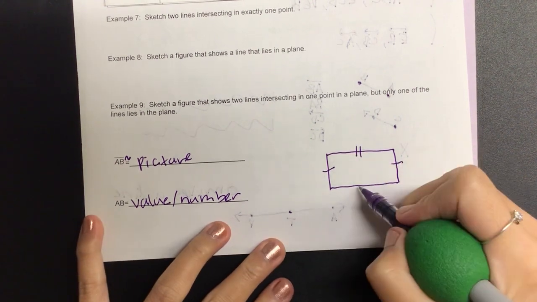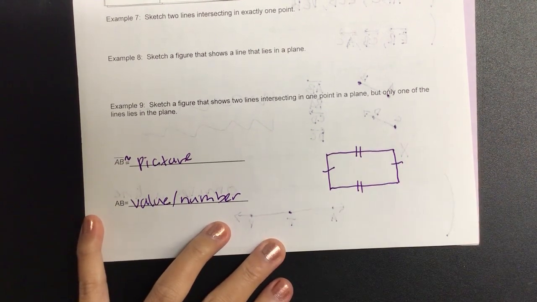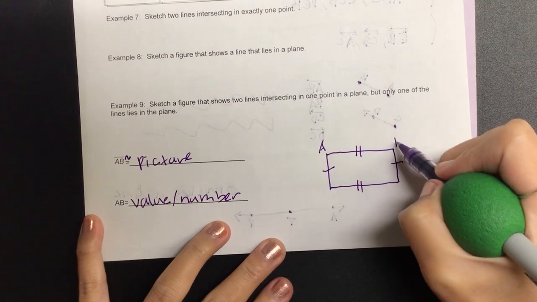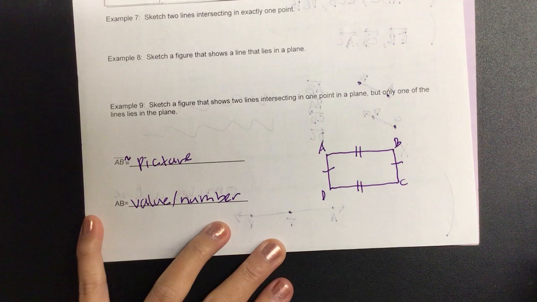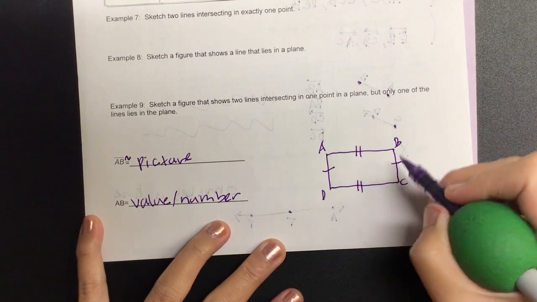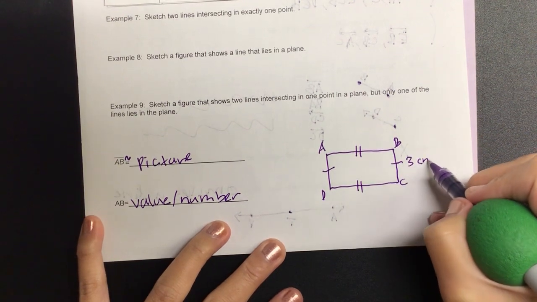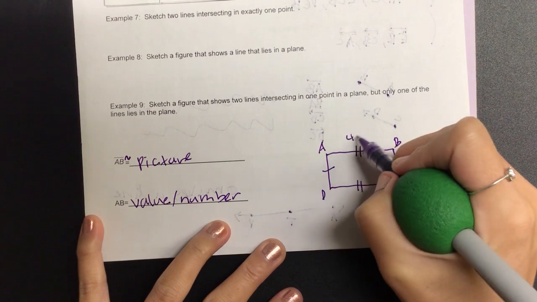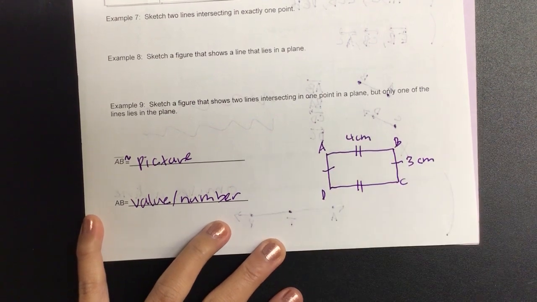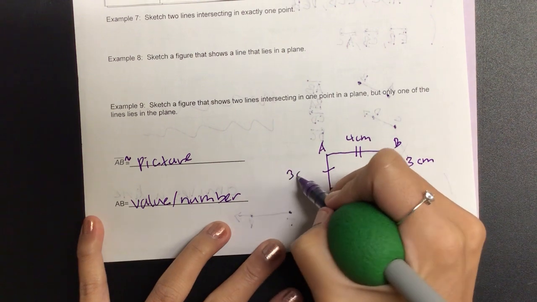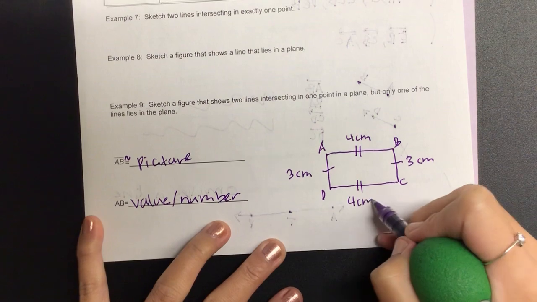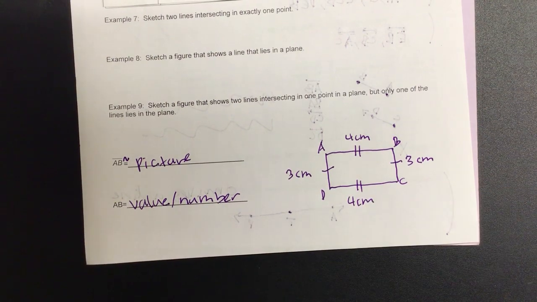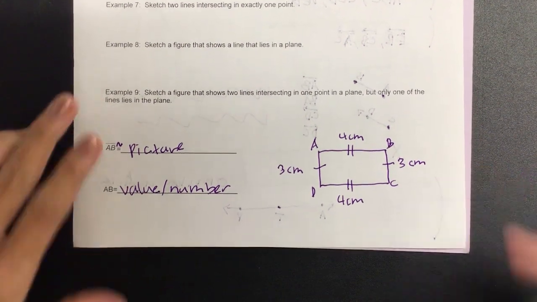Let's name this ABCD, and say maybe I measured it. BC is 3 centimeters, AB is 4 centimeters. So where else must be 3 centimeters? AD. What about 4 centimeters? DC. Okay, let's see how that relates to the picture versus the value.